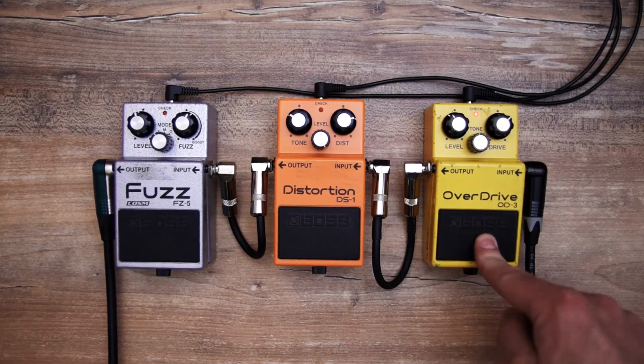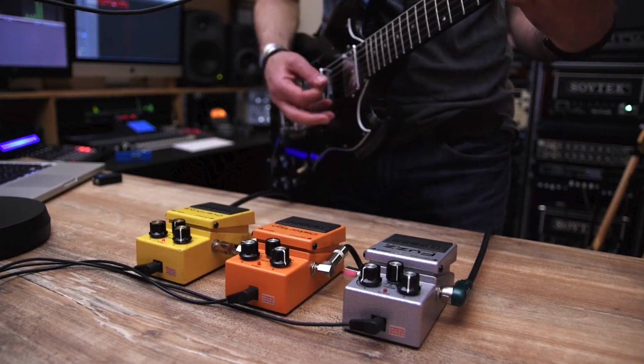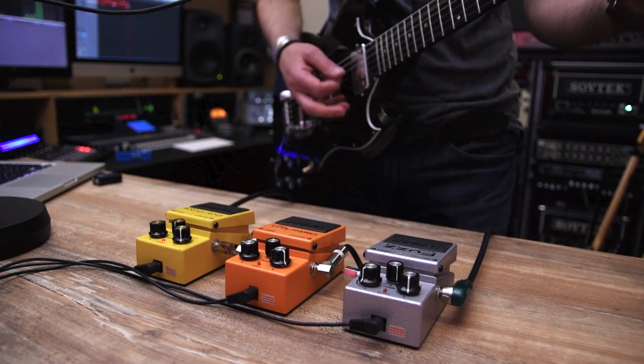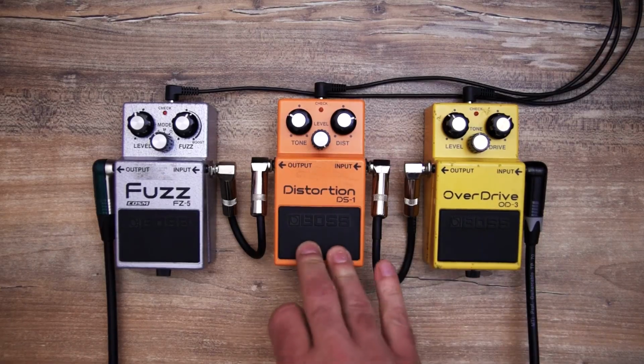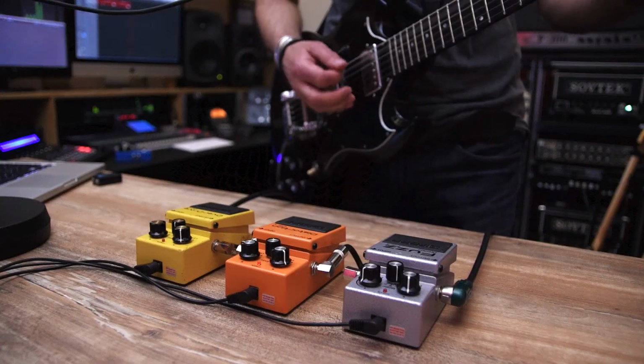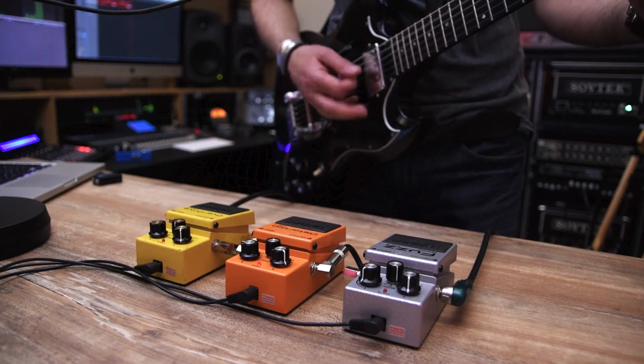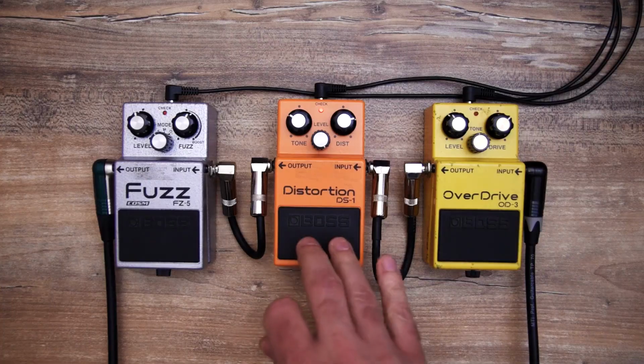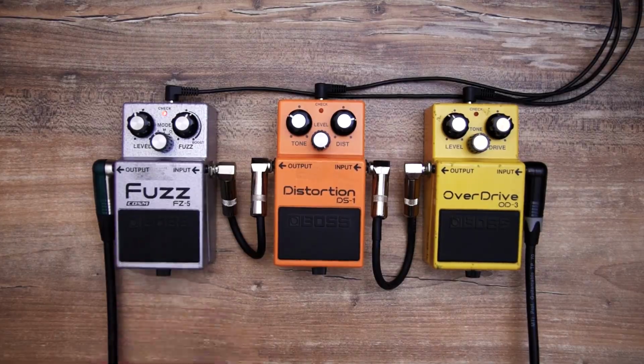First, the overdrive pedal. The distortion pedal. And the fuzz pedal.